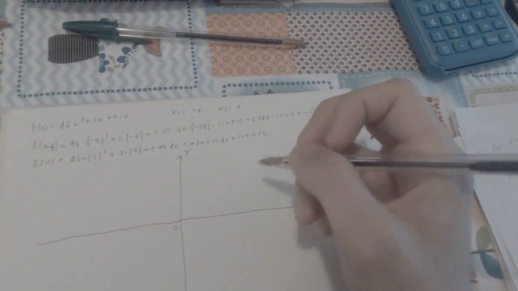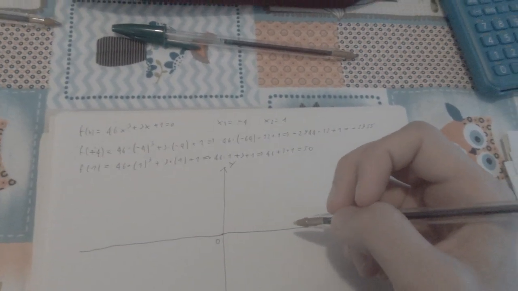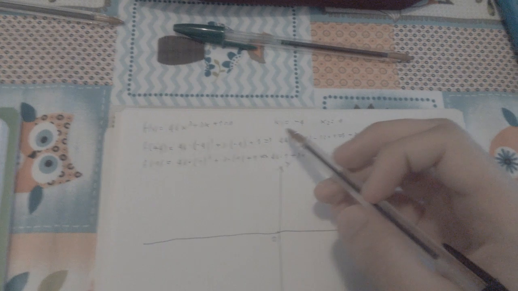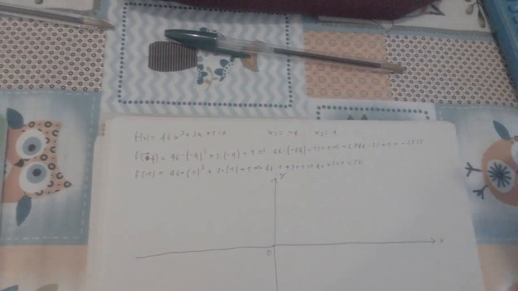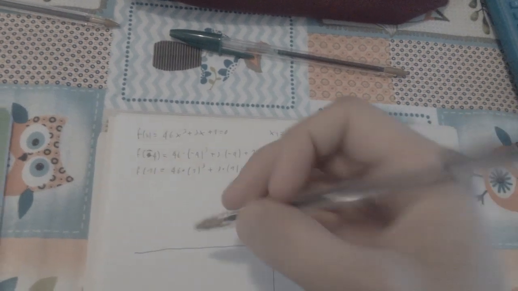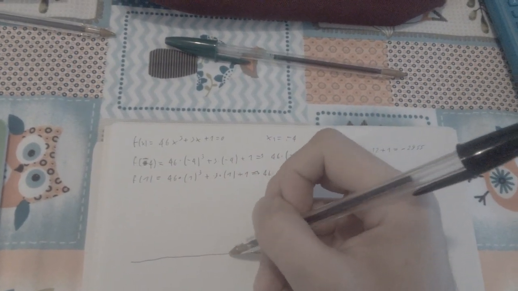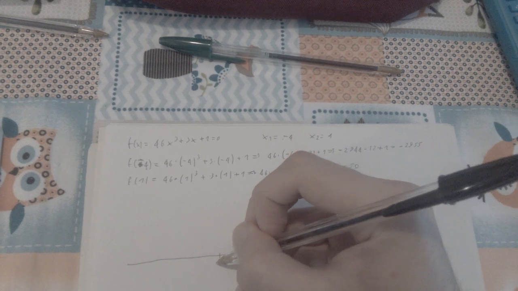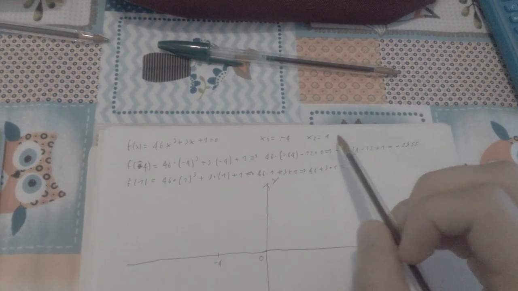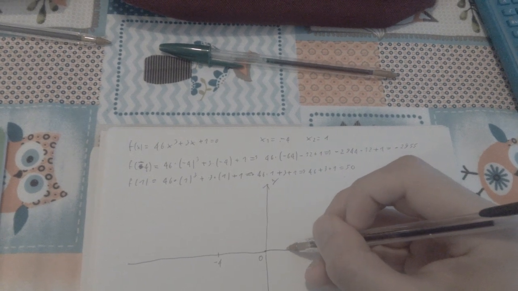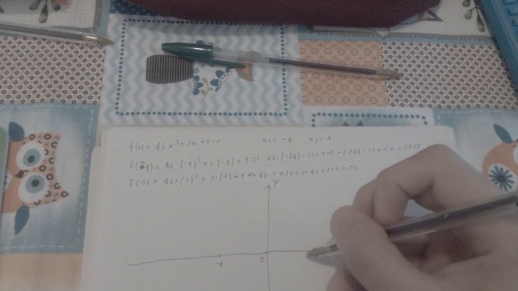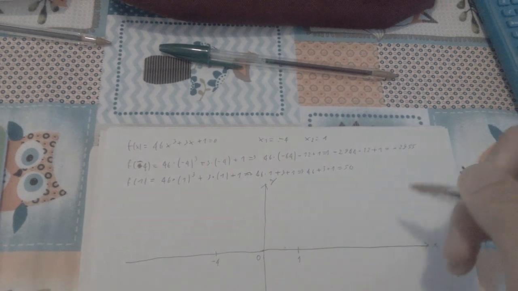So this is 0, and my very first value is x1, which is negative 4. So let's put it here, negative 4. And x2 is going to be 1, so we're going to put it here, 1.